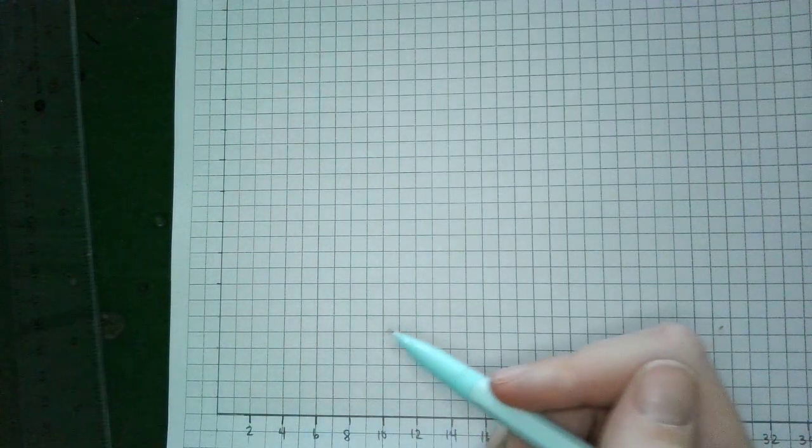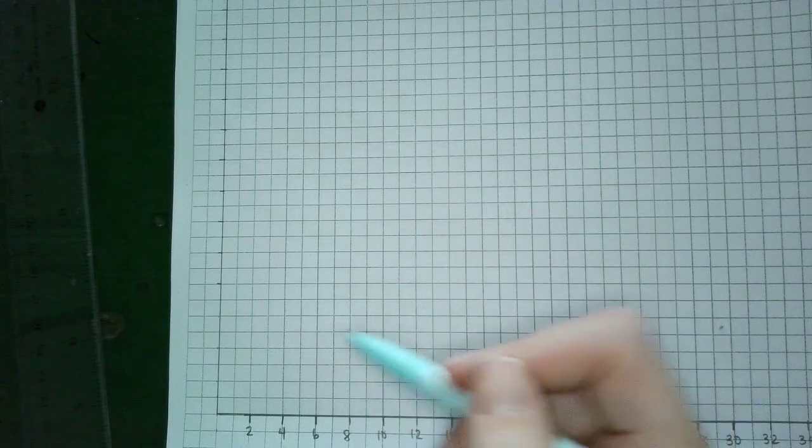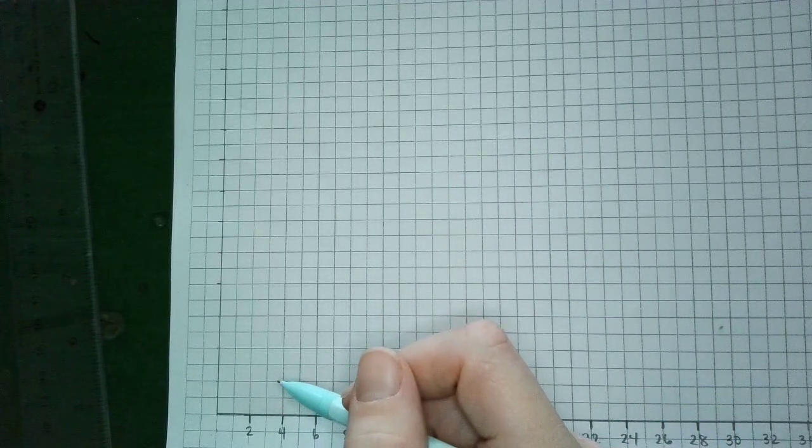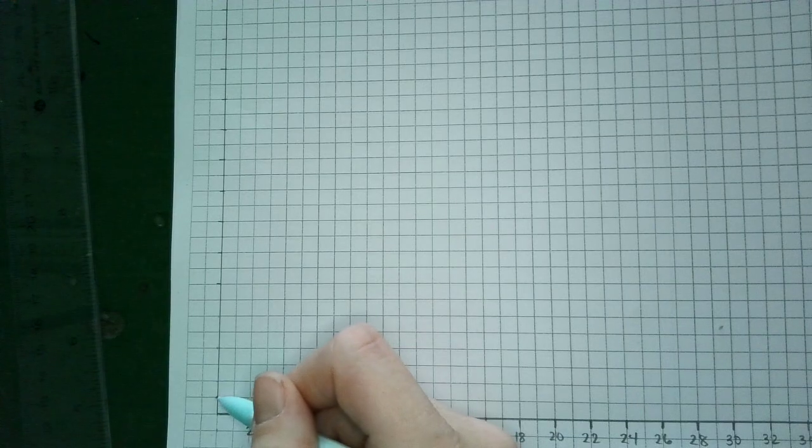Okay, so I do not have nearly enough space to go up by every 5. So let's try going up so a square is 10.